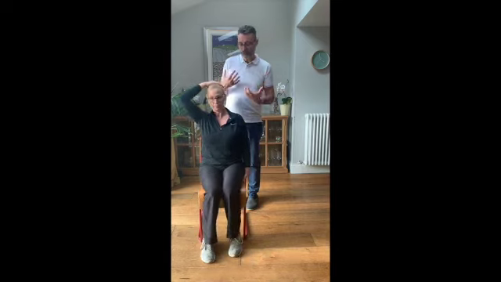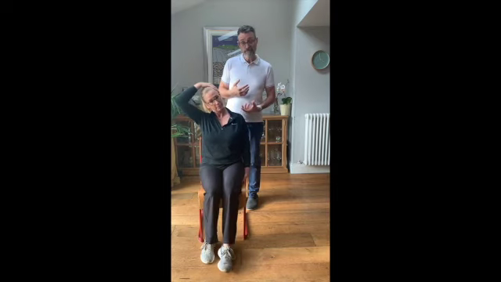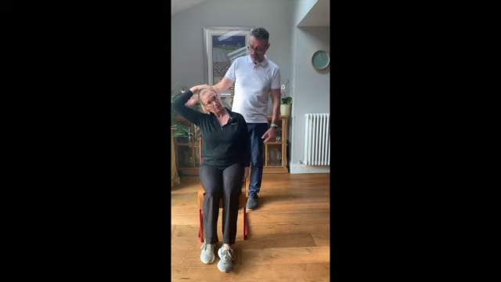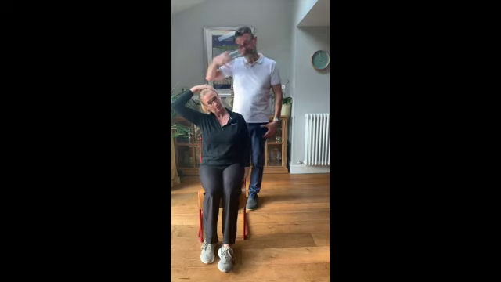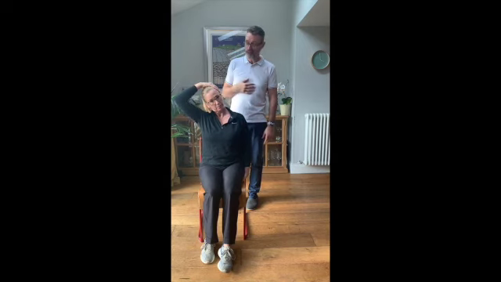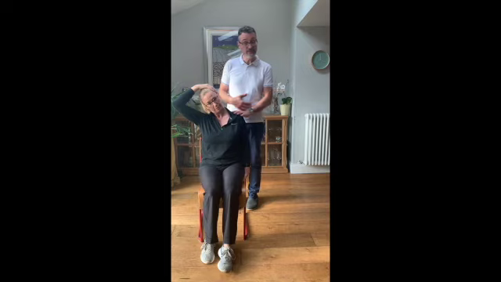And again, with this stretch, you can use breathing. So you can breathe in, and again, as you breathe out, you increase the gentle pull with your hand. It's not forceful, you're not trying to wrench your head, you're just using a gentle load. And once again. Okay, and that's it. It's as simple as that.